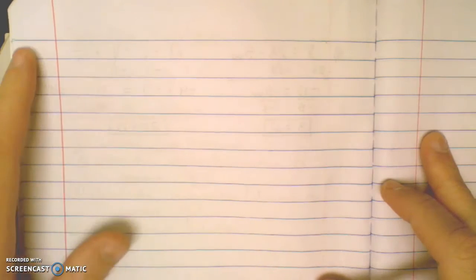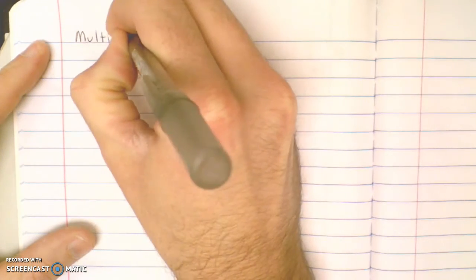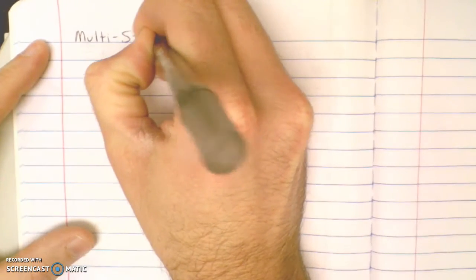In today's video, we're going to look at solving equations that have multiple steps. So right now we've learned how to solve one-step equations and two-step equations. Now we're going to look at problems that have multi-step equations. And in particular, we're going to focus on equations that still only have the variable on one side.